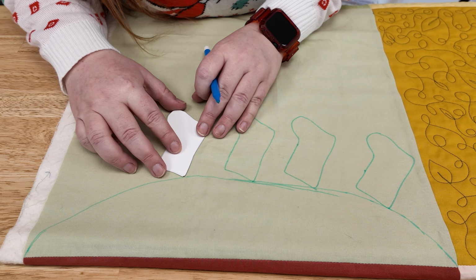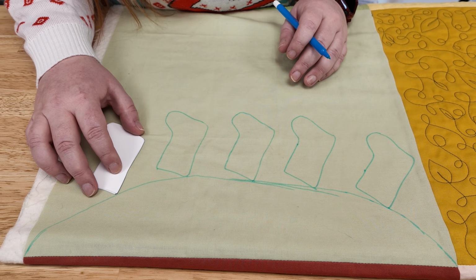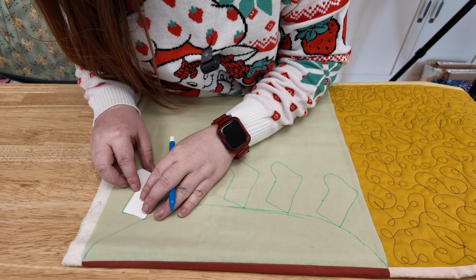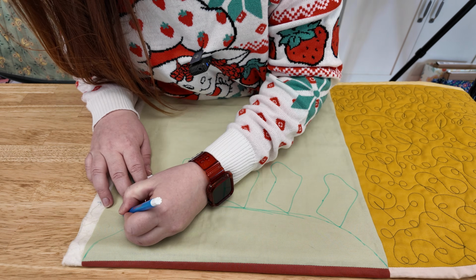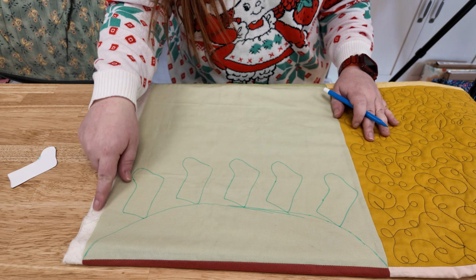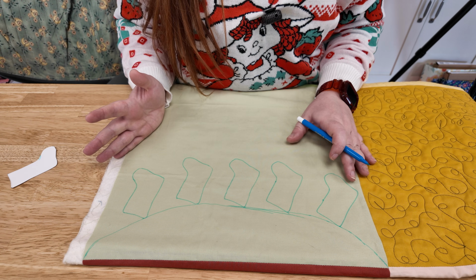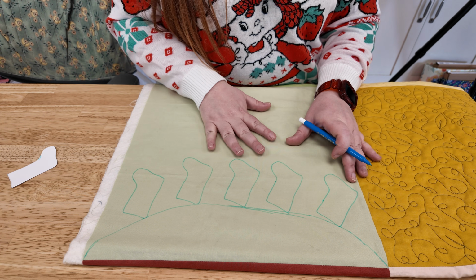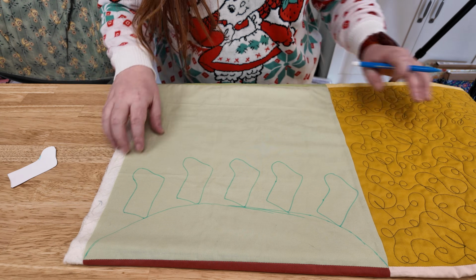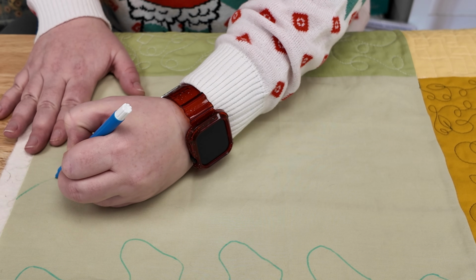Oh, these are so cute. It looks like we can fit one more up there. And there we go. Oops, I didn't do the top. There we go. All right, so that's my first row. That looks pretty cute, I think, don't you? So like I said, I think I can do 2 rows. So I'm gonna go ahead and draw the second row on as well.